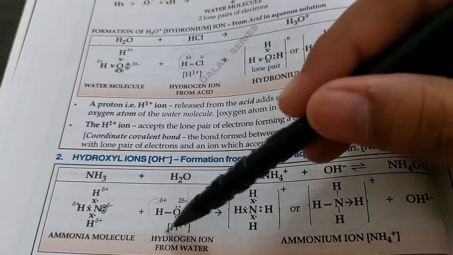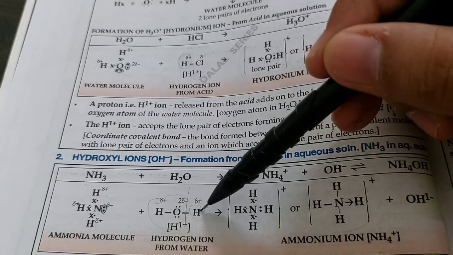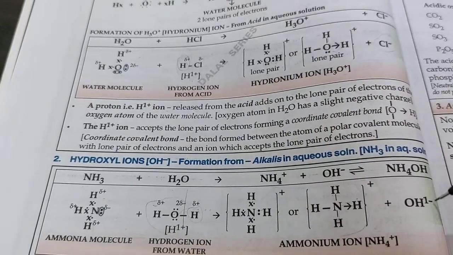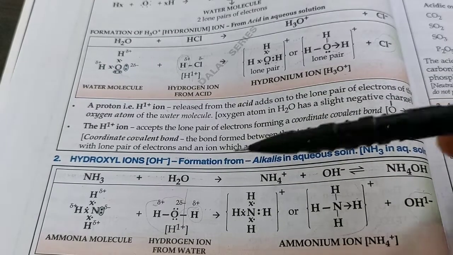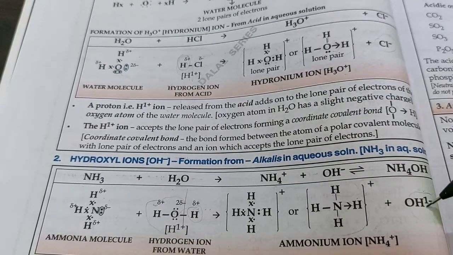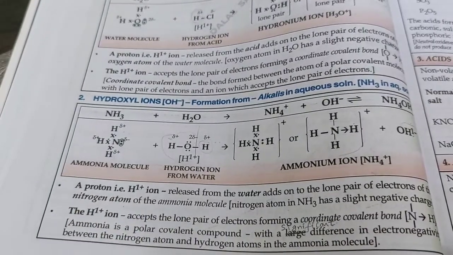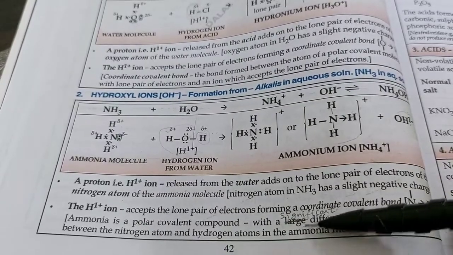What about the rest? Well, hydroxyl steals away that electron from hydrogen and becomes a hydroxyl anion, and that's the identity of alkalis. So this is an example of how hydroxyl ions are formed when alkalis are dissolved in water. One correction out here: change the word large to significant.